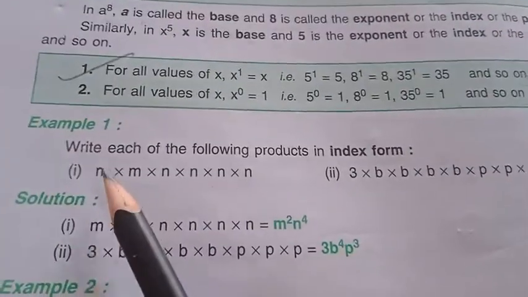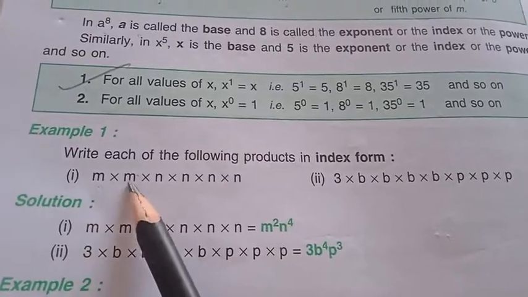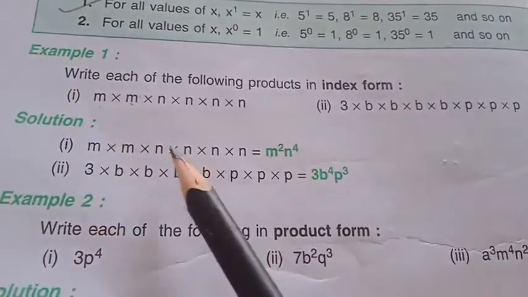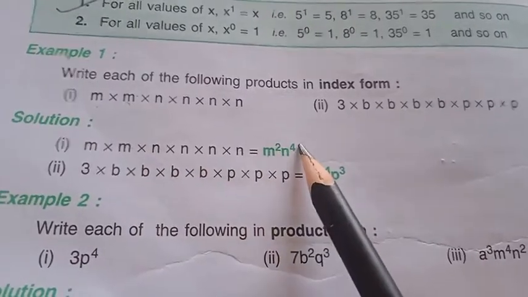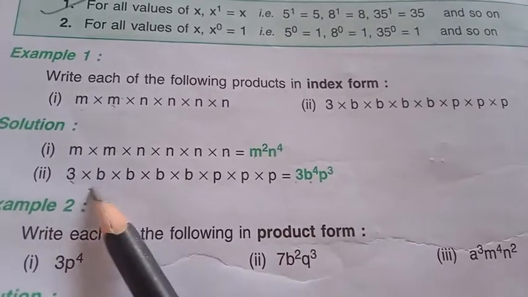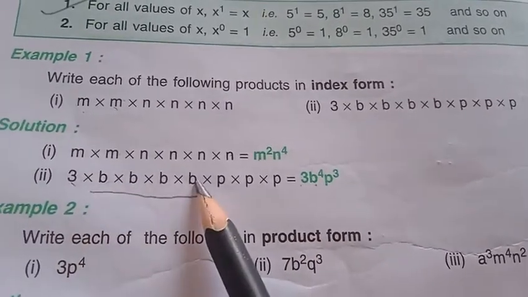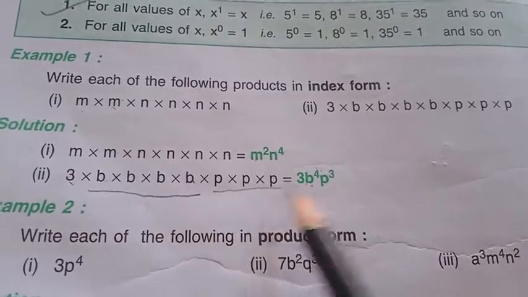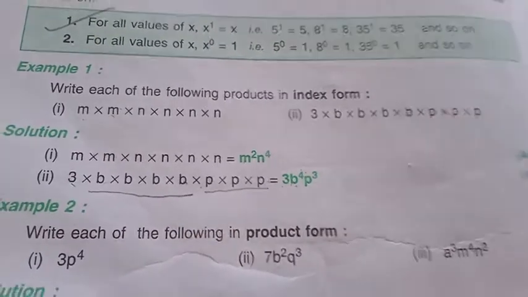For example, you can see m into m into m square, n taken 4 times, so n raised to 4. Then 3 as it is, 3 b. See, b is to be written. See this, how many times has b come? 4 times. So b raised to 4 and p raised to 3.